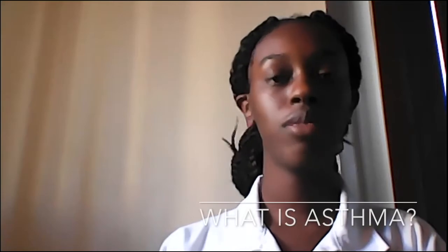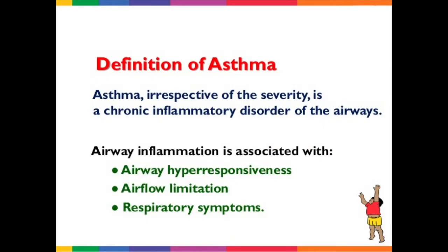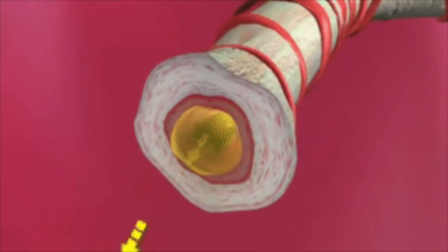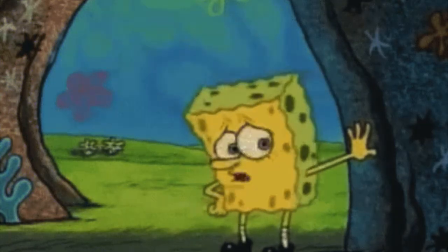I would like to tell you a little bit about asthma. Asthma is a chronic disease of the lungs that causes inflammation and mucus buildup in the airways. This narrows the airways, making it difficult to breathe. There are often specific things that trigger the flaring of the airways.